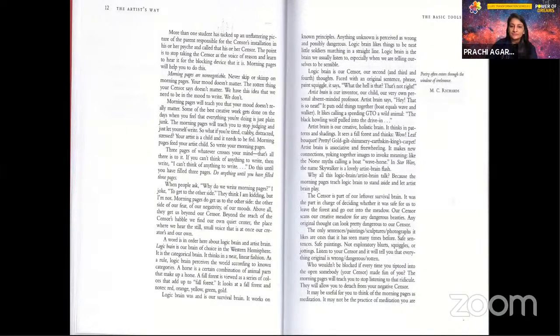Page number 14. More than one student has tacked up an unflattering picture of the parent responsible for the censor's installation in his or her psyche and called that his or her censor. The point is to stop taking the censor as a voice of reason and learn to hear it for the blocking device that it is. Morning pages will help you to do this.